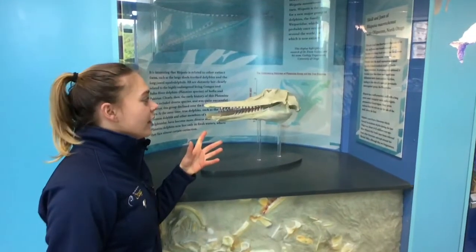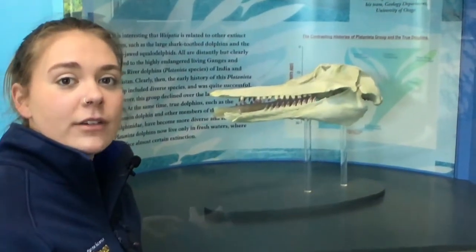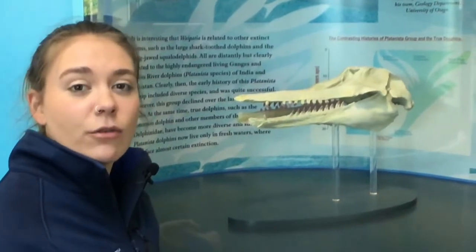So we're going to go have a look at an example of a fossil that's been preserved in some limestone from North Otago. This fossil is a well-preserved skull of a shark-toothed dolphin, which was found in the biogenic sediment of the limestone, which is well known in North Otago.